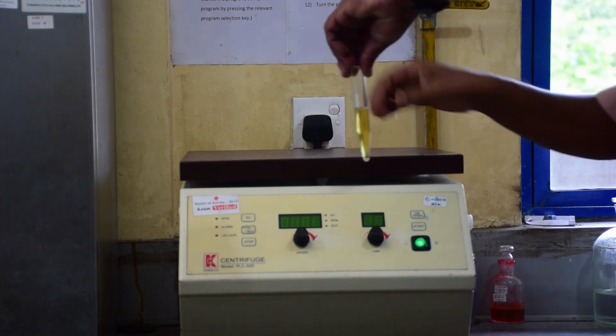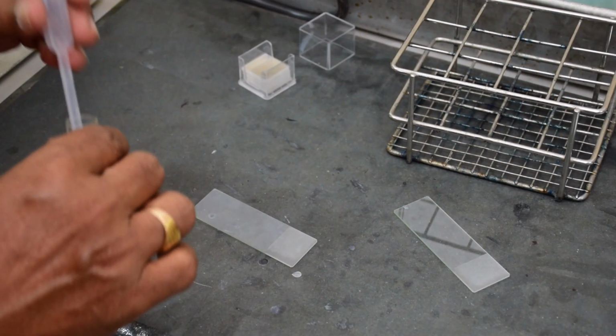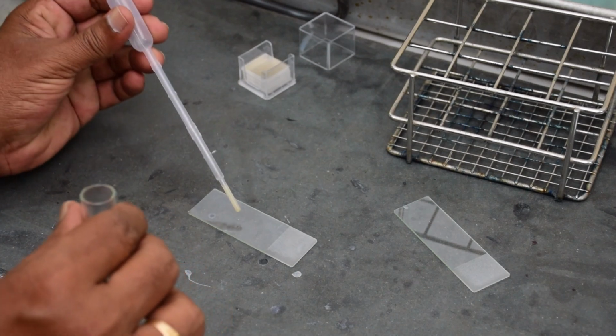The sample has been taken from the centrifuge and you can appreciate there's a sediment being formed. Now a pipette is used to transfer the sediment to a glass slide.